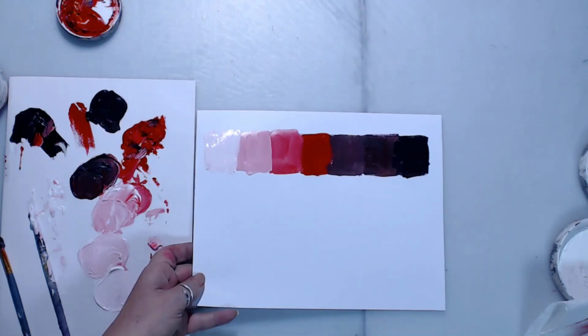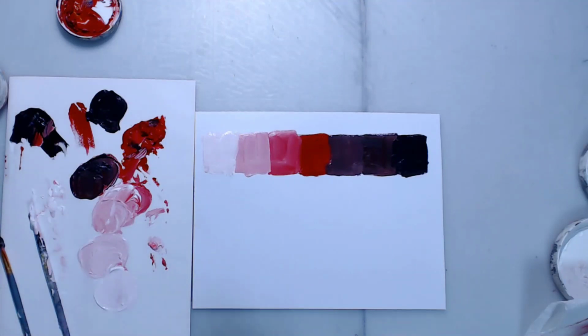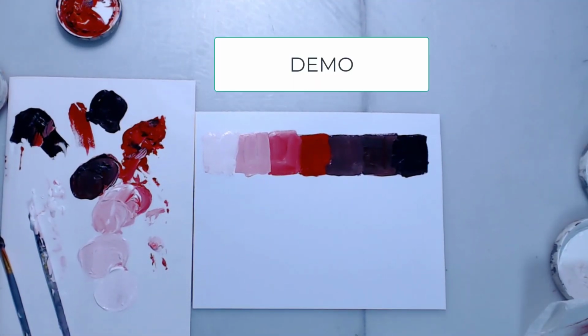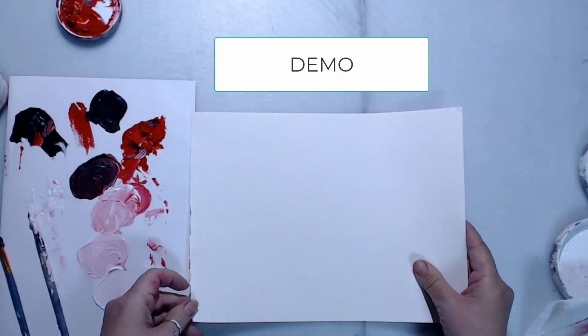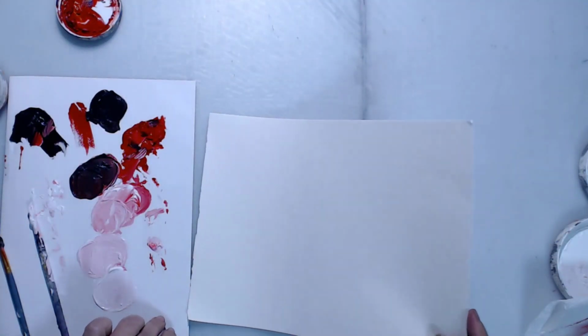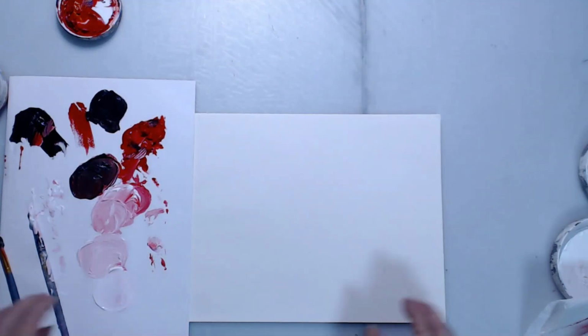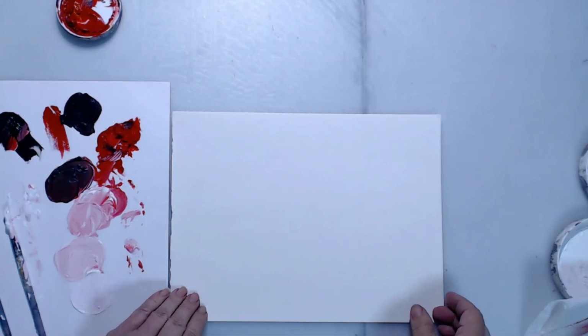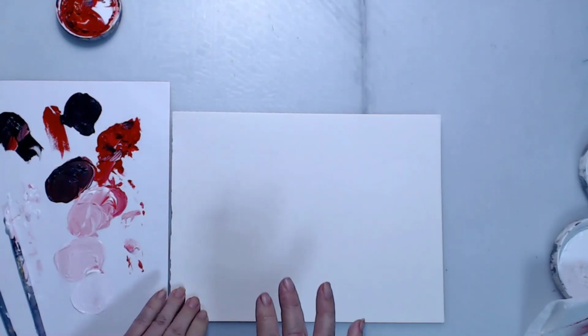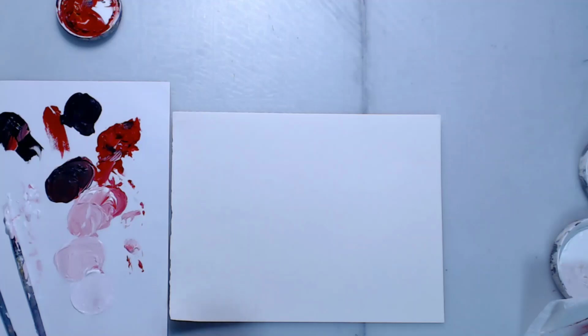So knowing that, let's just do a very simple painting. Now this is going to be simple because the purpose is just to show you the values in a color situation. So I'm going to get a bigger brush.